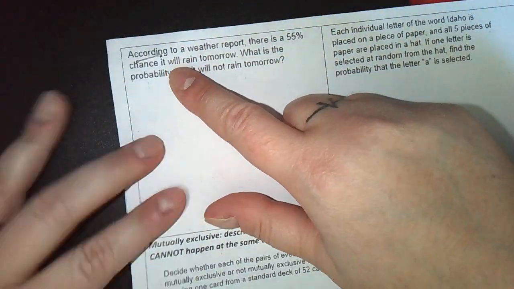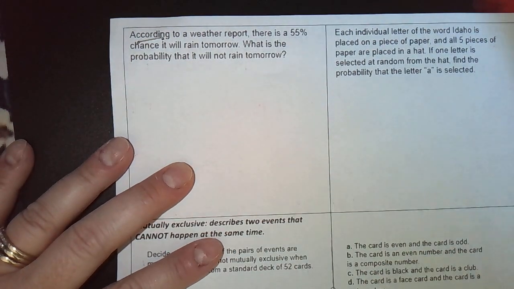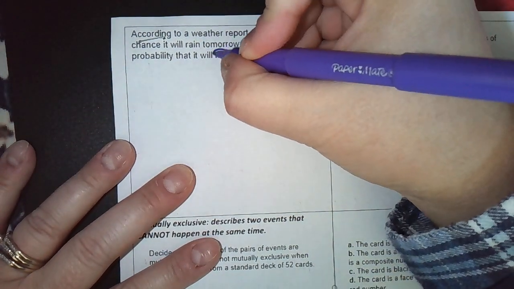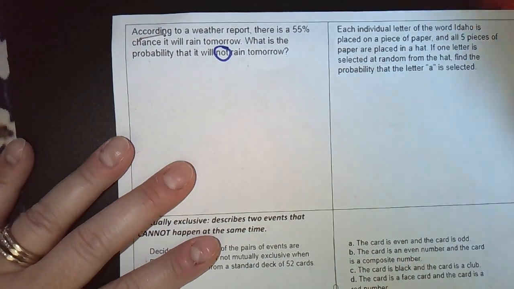Next one says, according to a weather report, there is a 55% chance it will rain tomorrow. What is the probability that it will not rain? Okay, well, let's think about this.